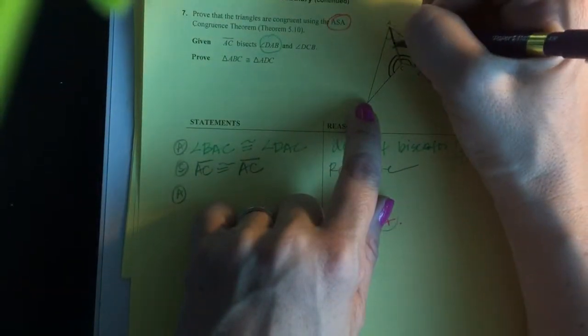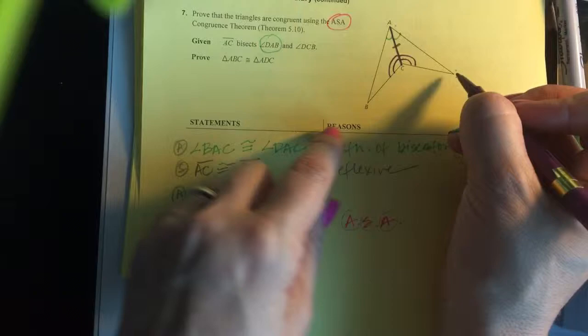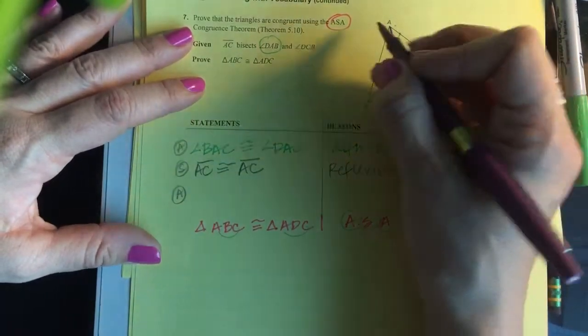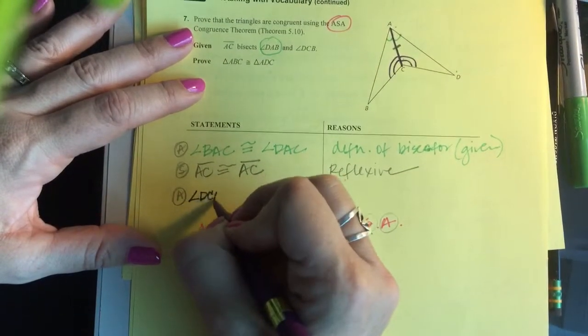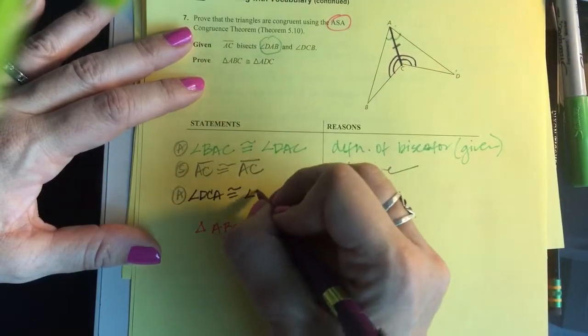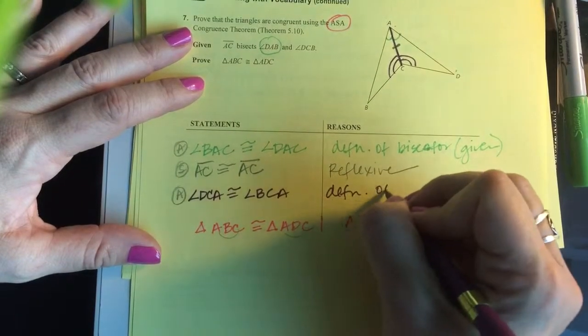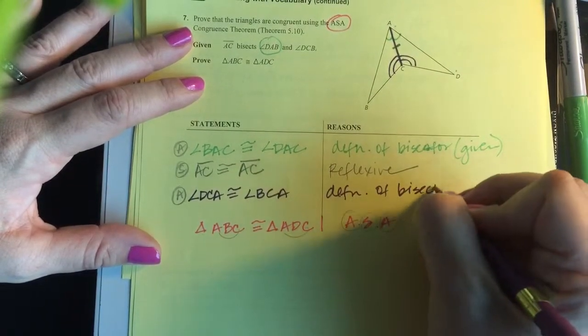That AC coming through the middle also bisects this. We call this a reflex angle. So here's my other pair here, DCA. Angle DCA is congruent to angle BCA. And I'm right back with definition of a bisector, and that was given.